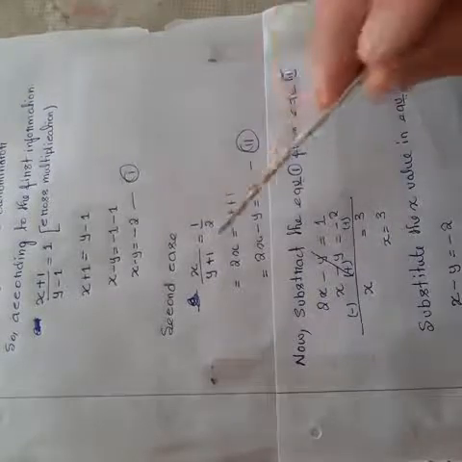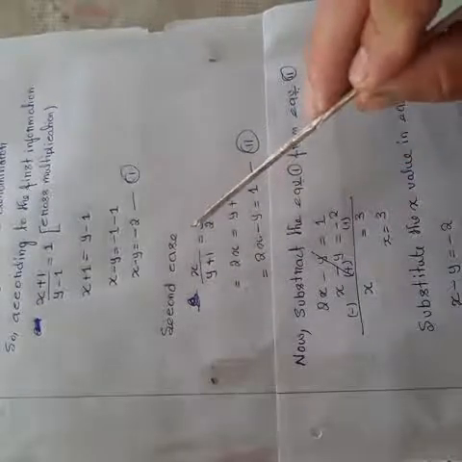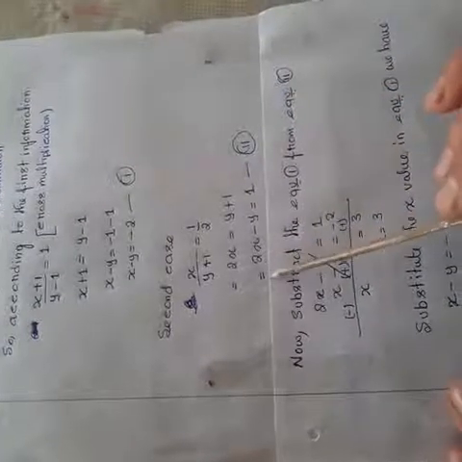Here also we have to do the cross multiplication. So 2 into x is 2x, and the whole of y plus 1, if we multiply with 1, we get the same answer, and that is how we have got 2x minus y equal to 1. That is our second equation.